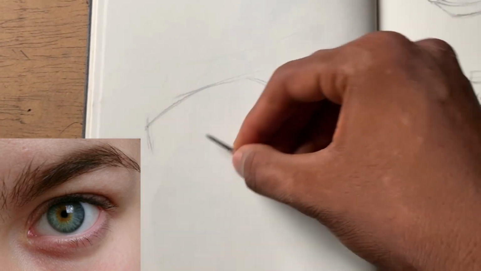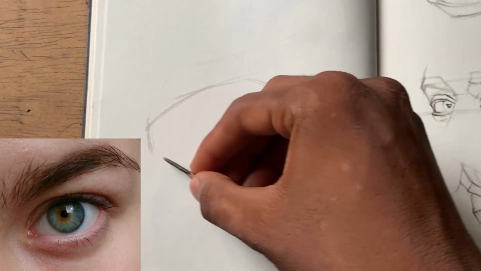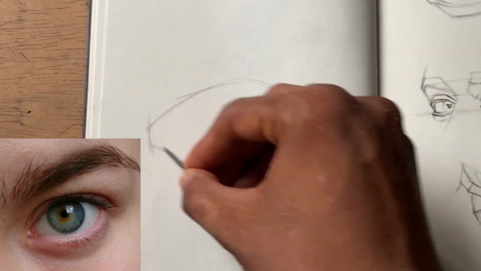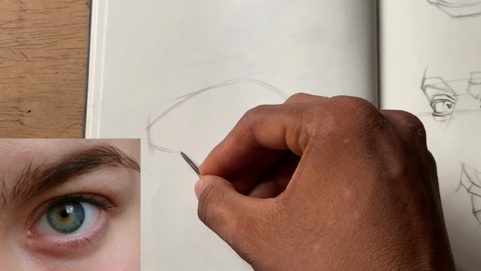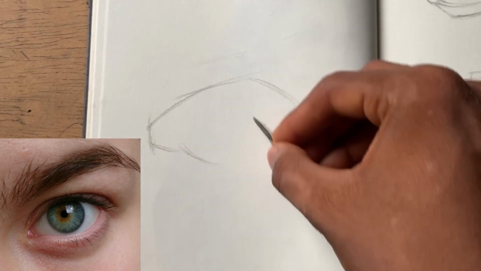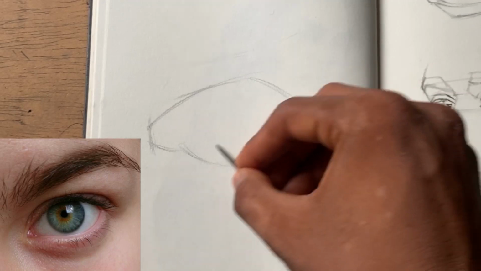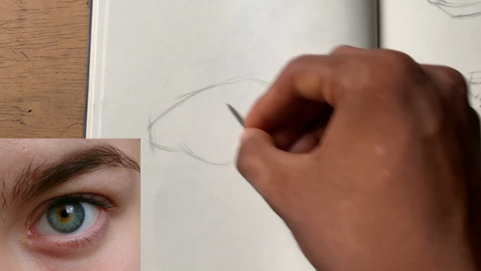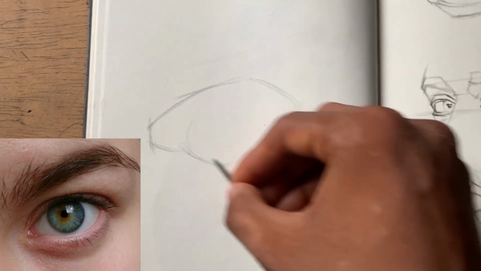The angle, the shape of the eye socket, the shape of the eyeball here inside the eye socket.